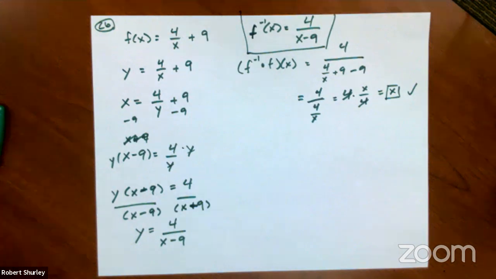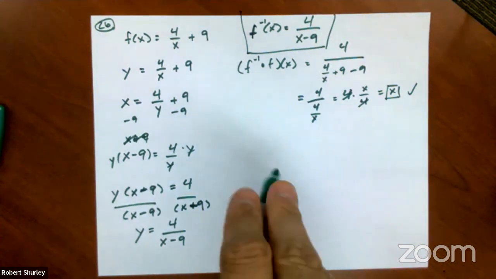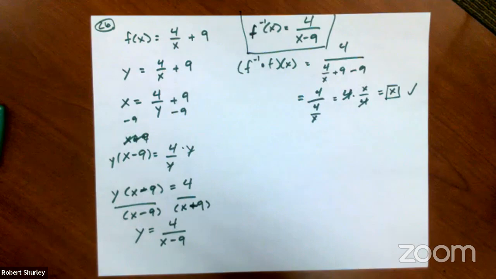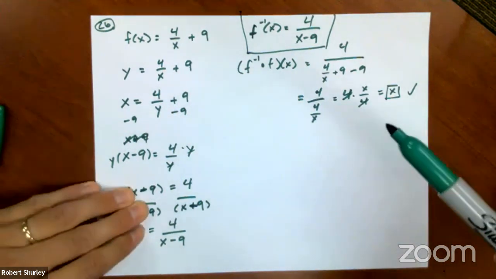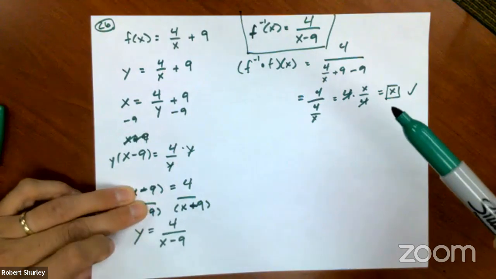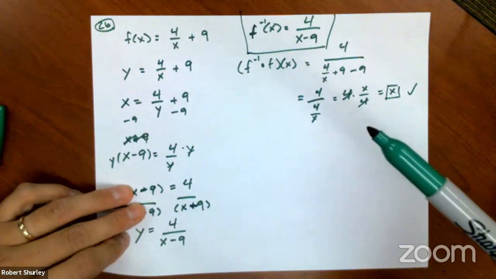Took a little more work because it's fractions, right? And I'm not saying you should really expect one of those on the test, but it's a good challenging example. Okay. Let's look at some graphing ones now.